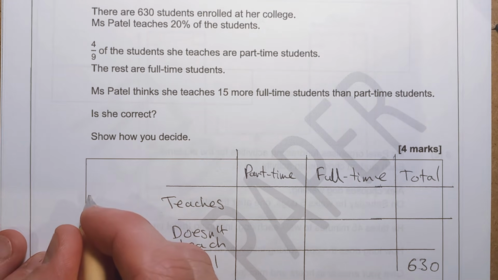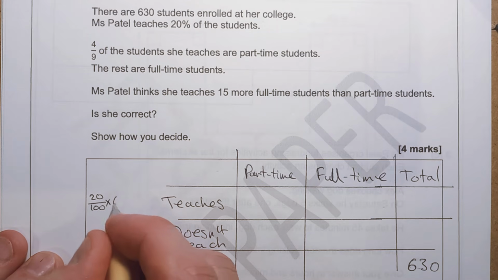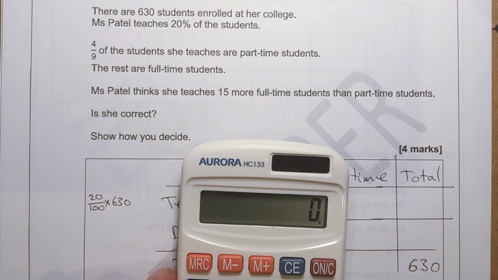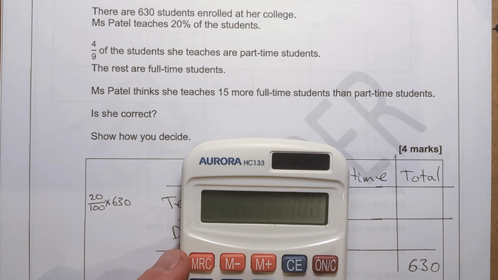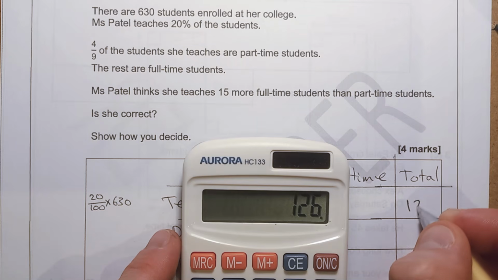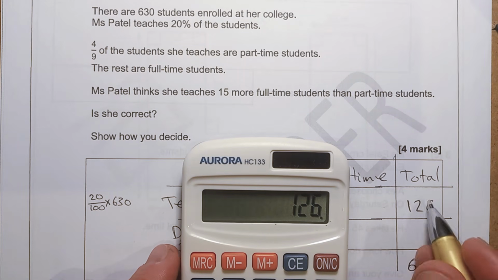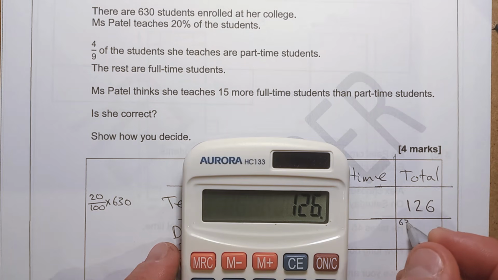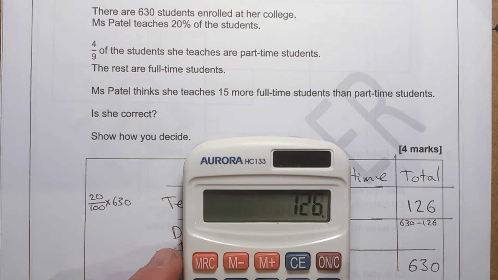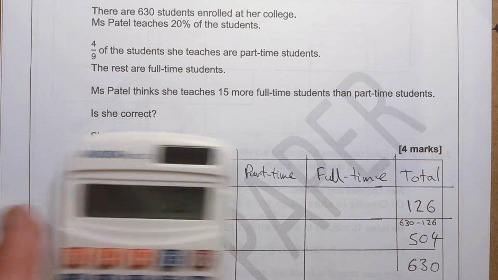She teaches 20% of the students. Okay, so teaches, so we want 20%, or 20 out of 100 of the students, which is 630. So 20 out of 100 times 630 is 126. They're the ones she teaches. So that can go in here. Now, the one she doesn't teach must be the difference between these two. So 630 minus 126, which is 504. Okay, so we've got those totals sorted out.